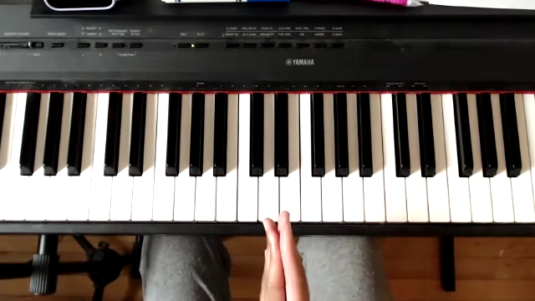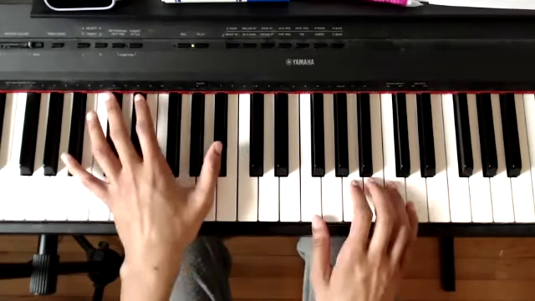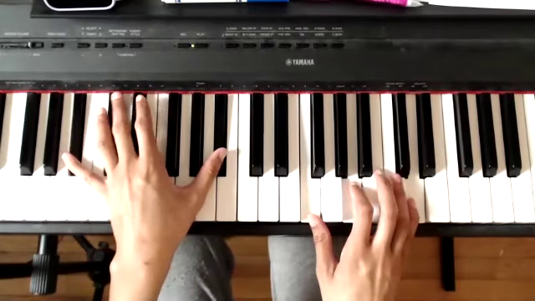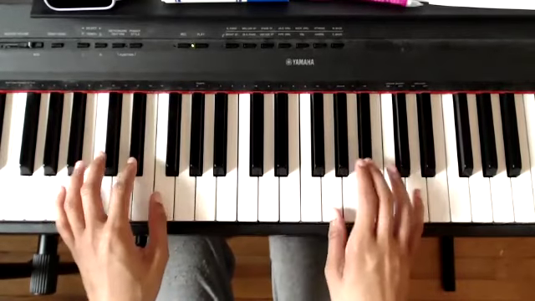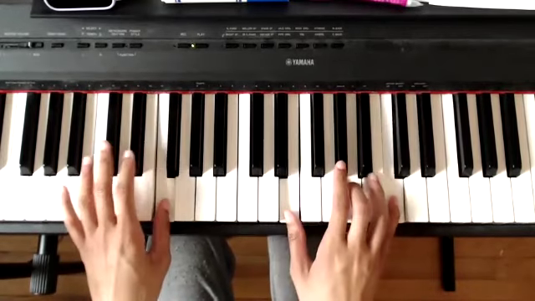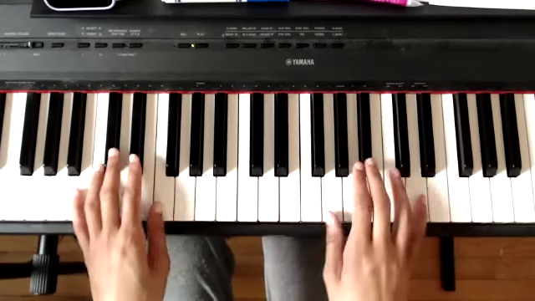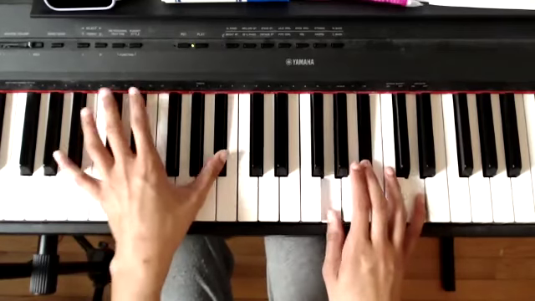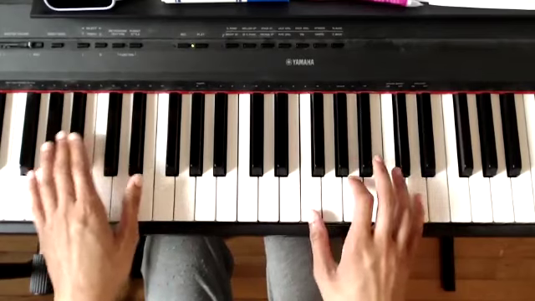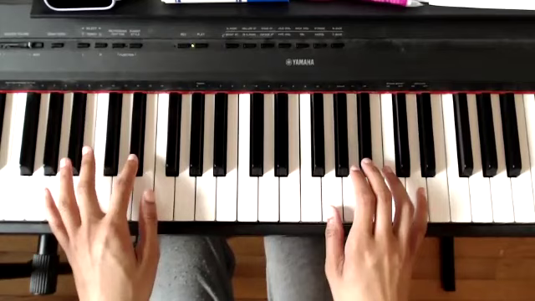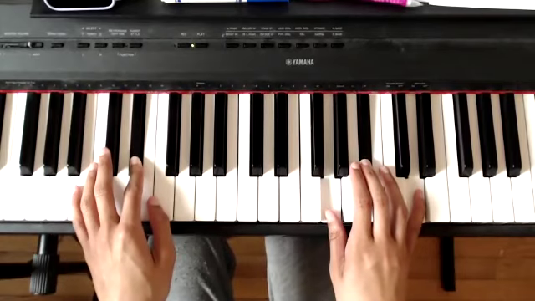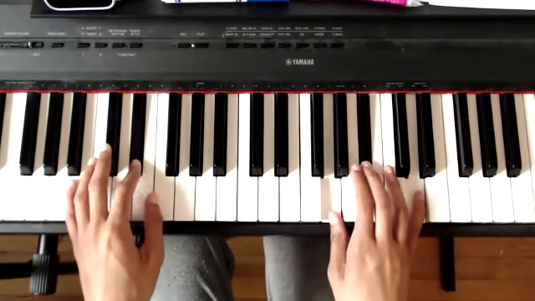Now, if you notice, the chords are going to sound like this. So, girl, I've been loving you, this ain't the honeymoon, past the infatuation phase. So you have this chord, this chord, this chord, and it repeats again.